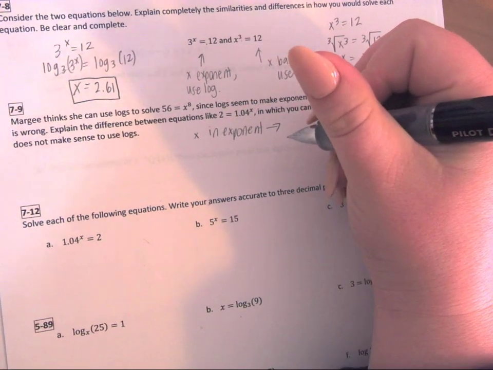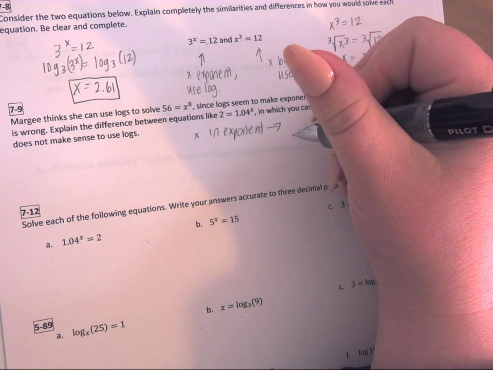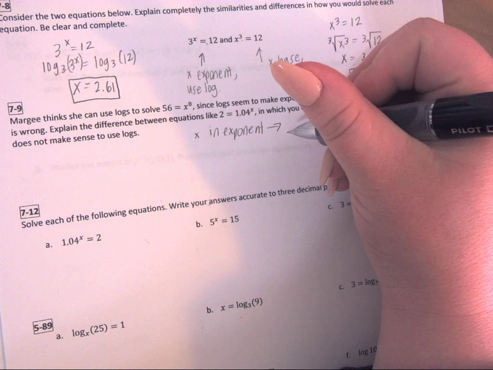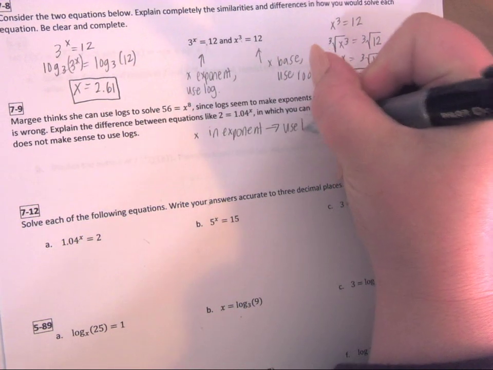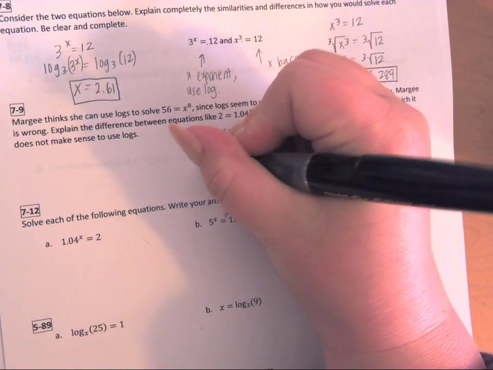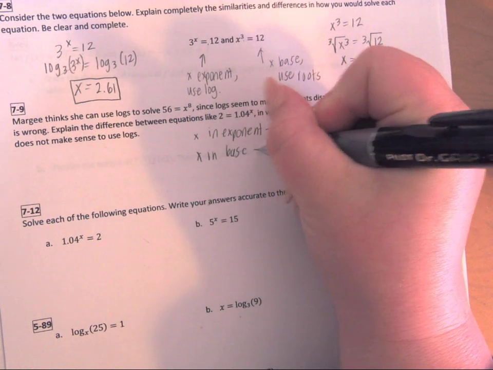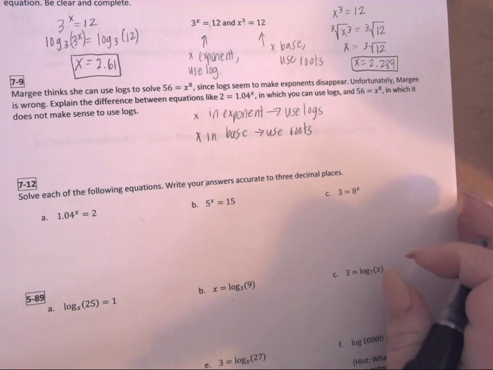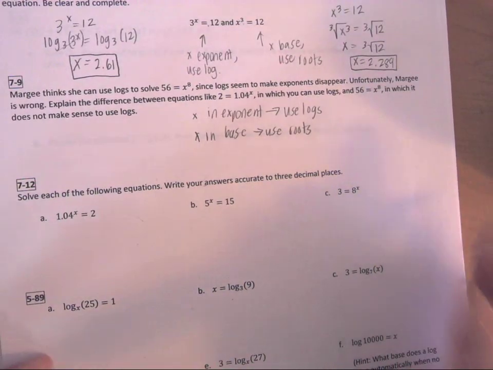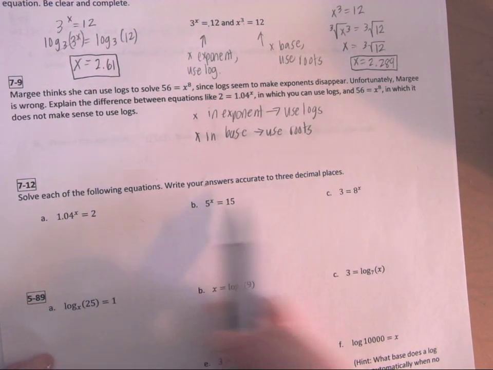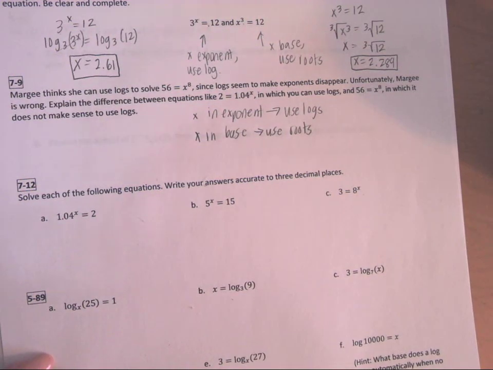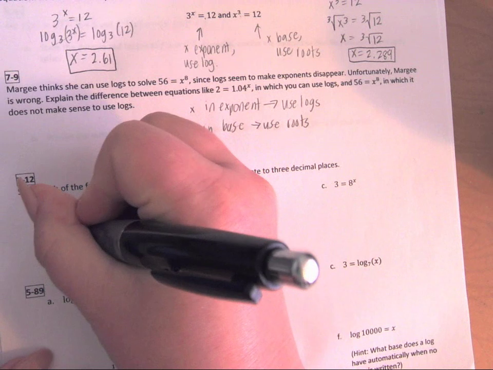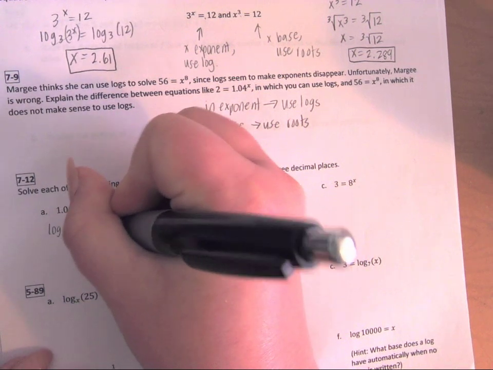You use logs. X is in the base. Use roots. Okay, so for these ones, all of them, the x's are in the exponent, so we're going to use log. So we're just going to use the log with the base of the exponent. So we take the log base 1.04 of both sides.